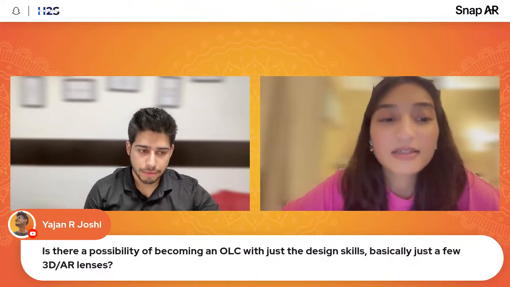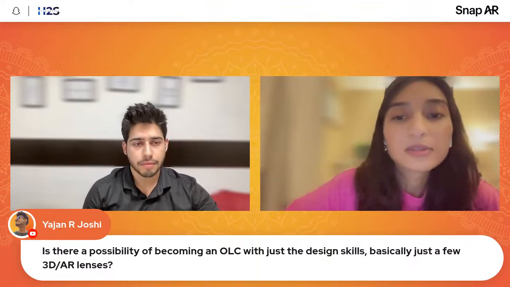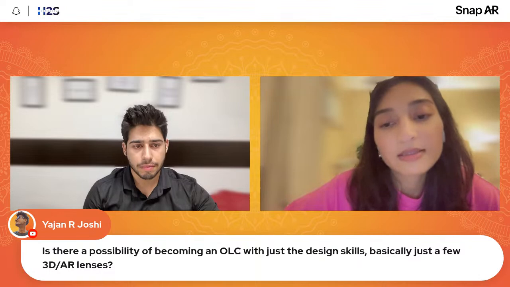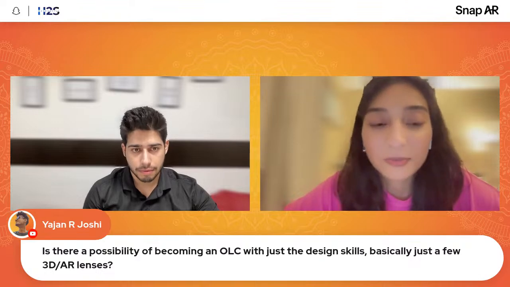But create loads of lenses, experiment with what's there, and also be really innovative. Don't just use the templates that are available, change one element from it and upload that. Be a little innovative and just experiment.